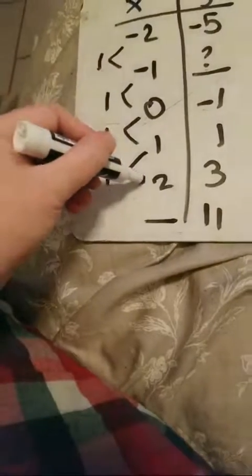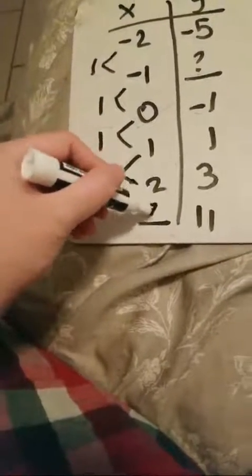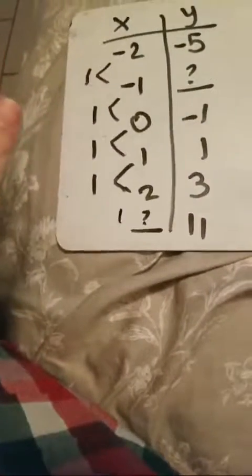Now don't get distracted. Again, don't get distracted and just immediately go, I don't know this, but all of these are 1, so up 1, that's 3. Don't do that.